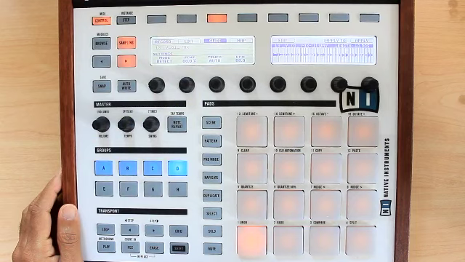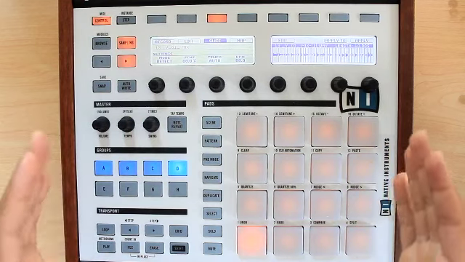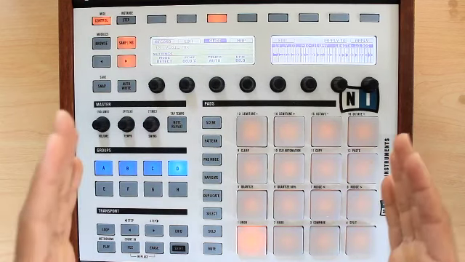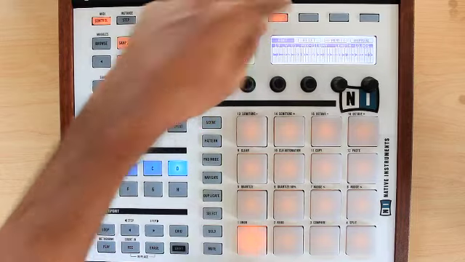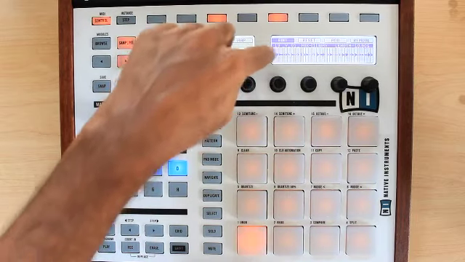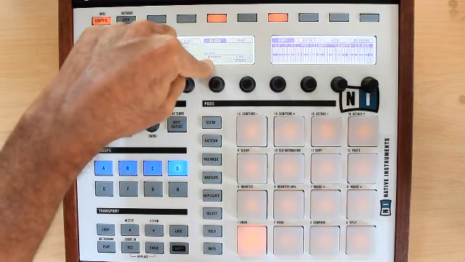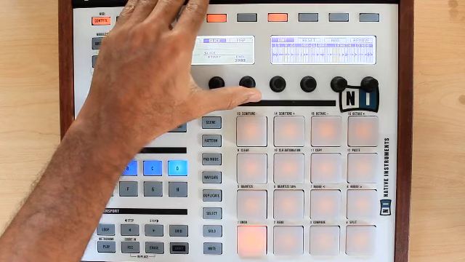Alright, so now we got all our slices that the machine thought was there. So now we're gonna adjust them. How do you do that? You go to edit. Now the first slice is starting at the beginning of the loop, so it's not going all the way through. So we want to adjust the endpoint.